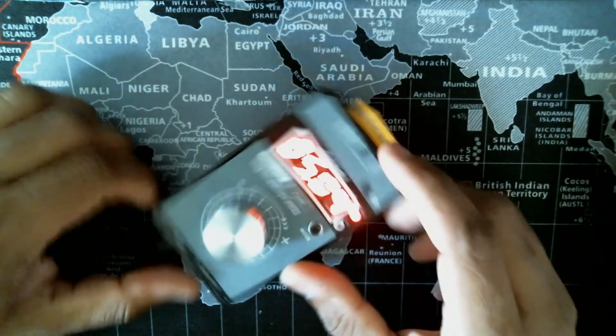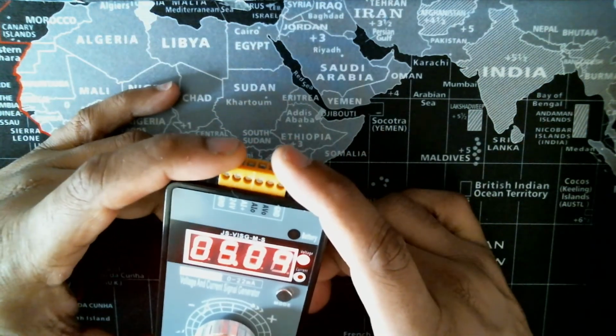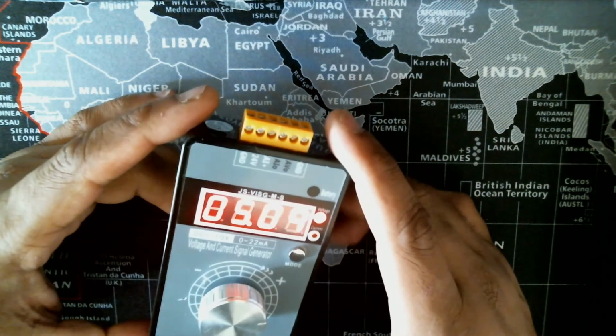I like this device. To be honest, when I do my PLC projects, I like this device. It's so handy, so easy to do all kinds of projects with this device.